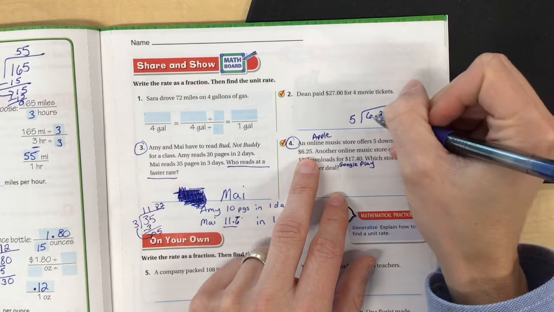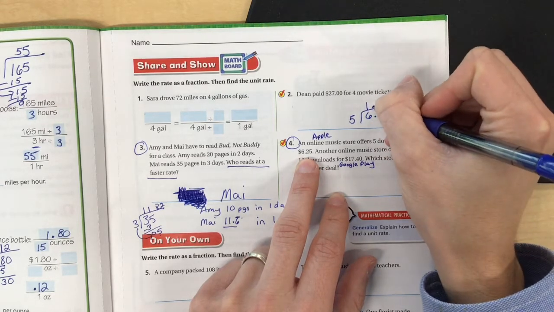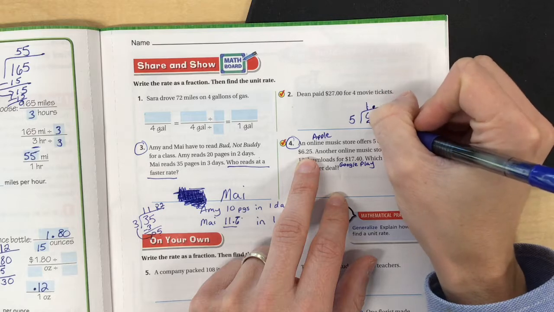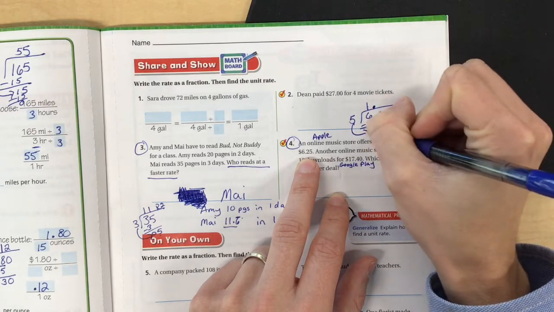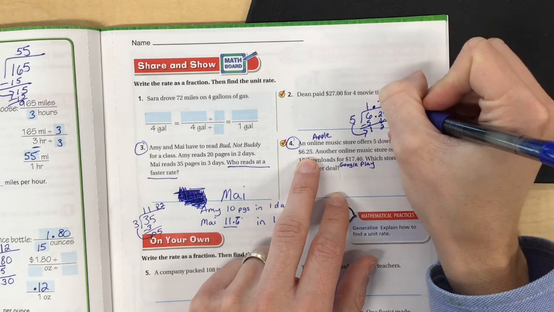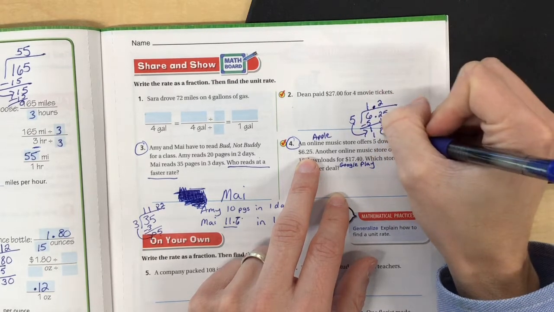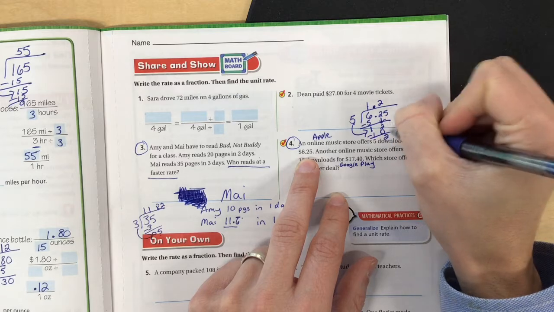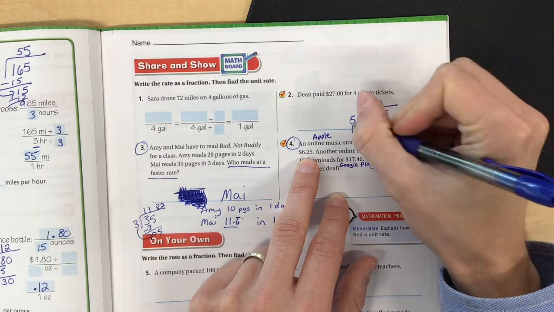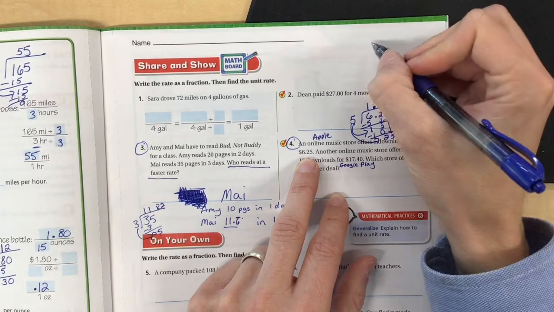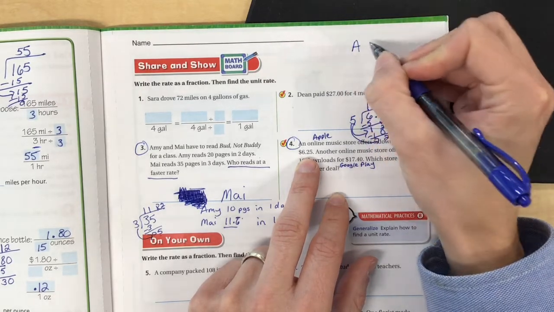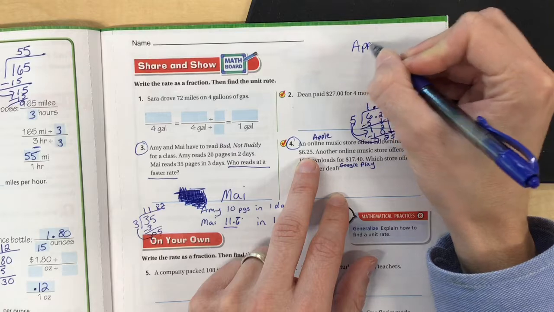So 5 goes into 6 once. Got a decimal there. 1 times 5 is 5. Subtract, bring down. 5 goes into 12 twice. 2 times 5 is 10. Subtract, I get 2, bring down my 5, and 5 goes into 25 5 times. So it's $1.25 for store number 1, which we referred to as Apple.